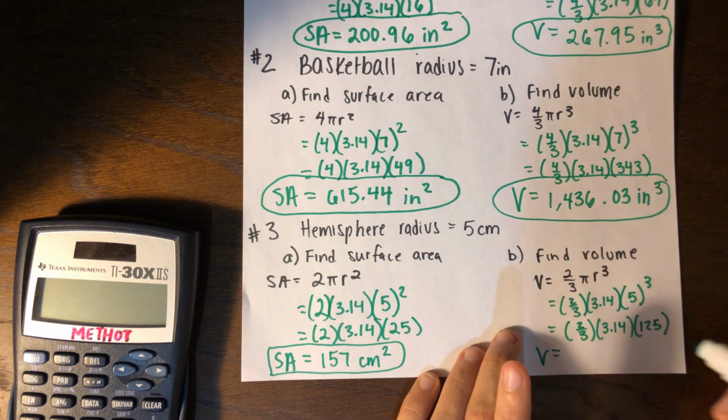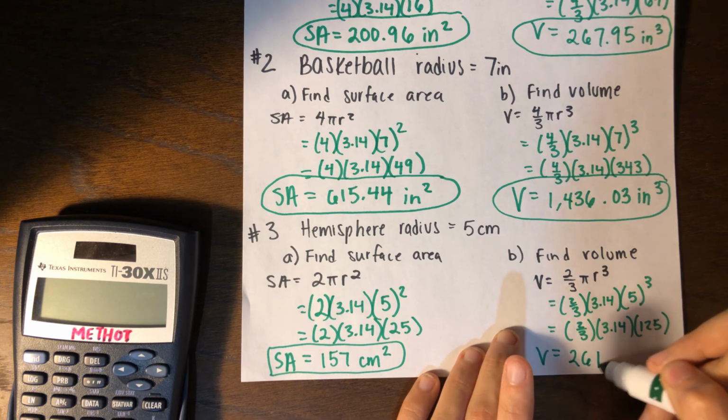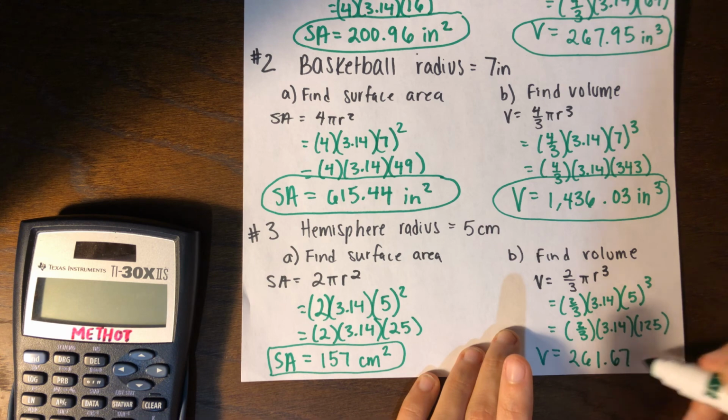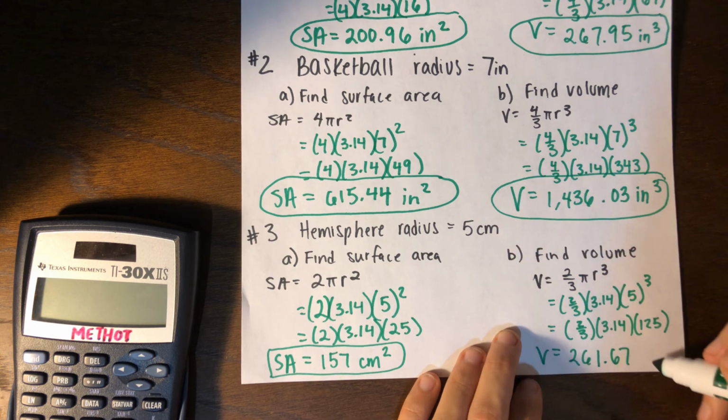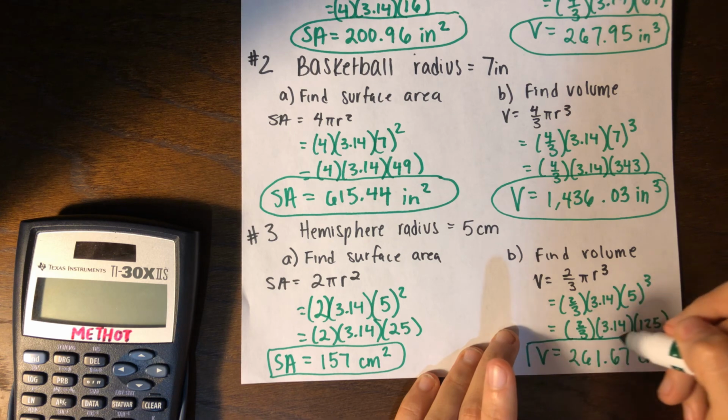Okay, so the volume, I multiply all these together. 2/3 times 3.14 times 125 gives me 261.67. And we're talking about centimeters cubed since we're dealing with volume.